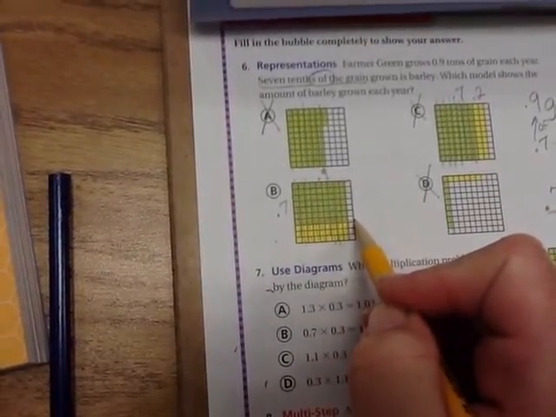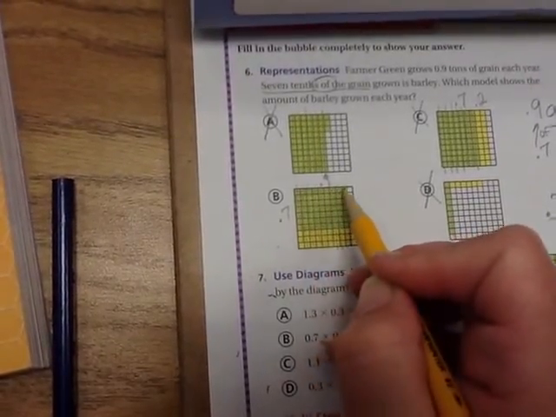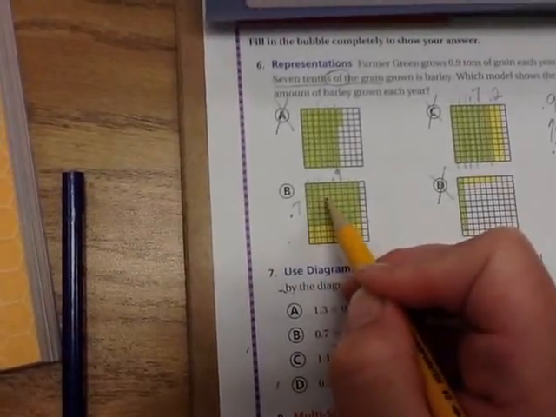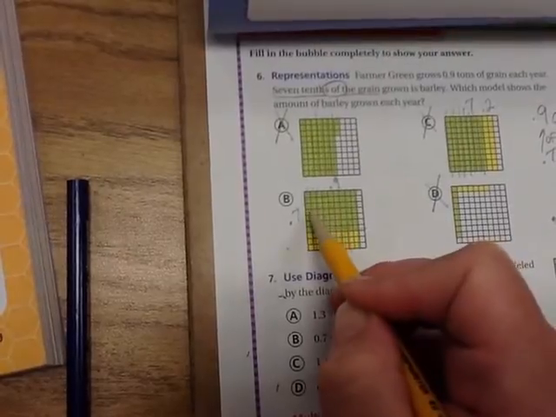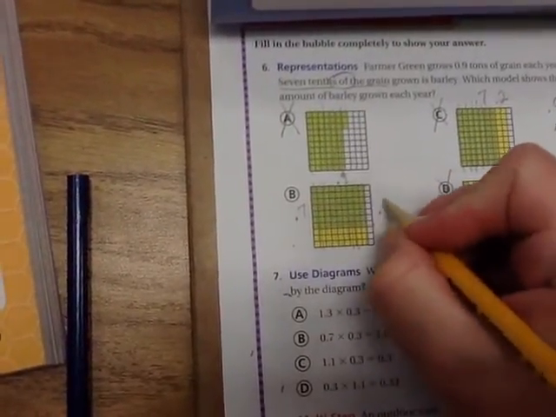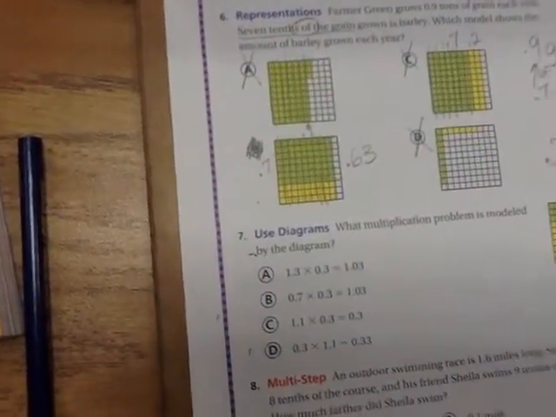Okay? So that'd be 1, 2, 3, and so on and so forth, to get to 63 hundredths. They don't want your answer. They just want to know which pictorial model.